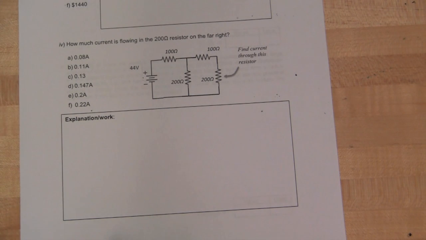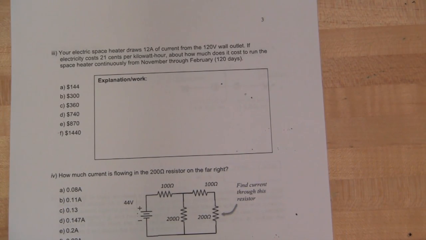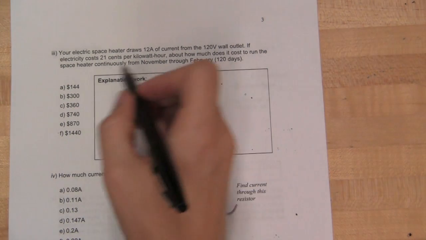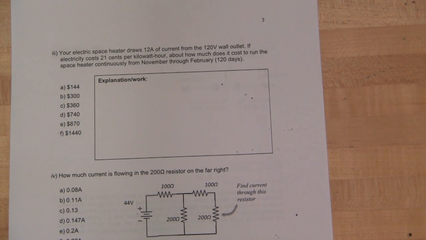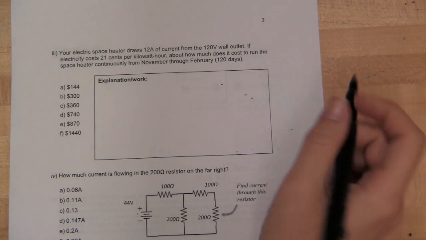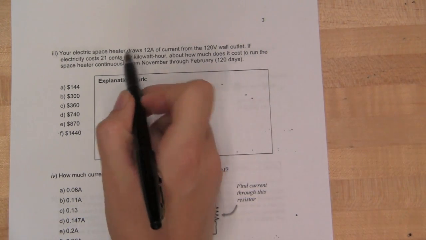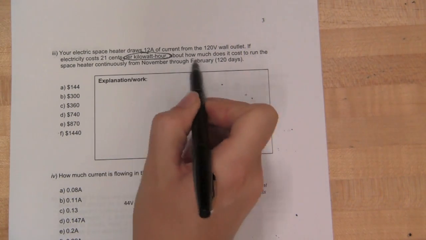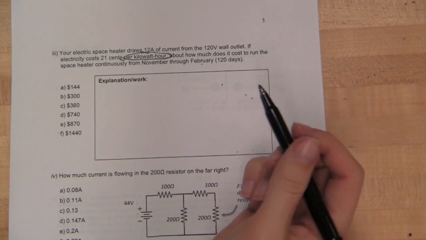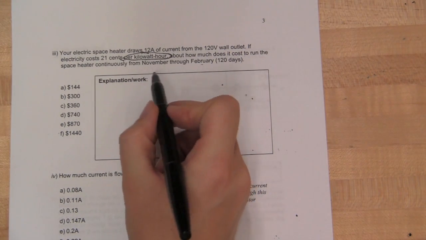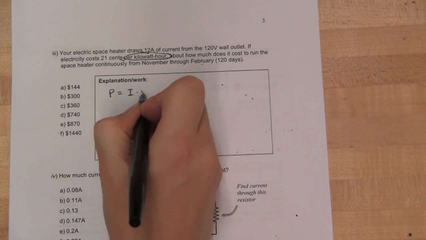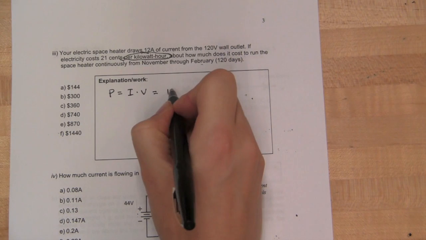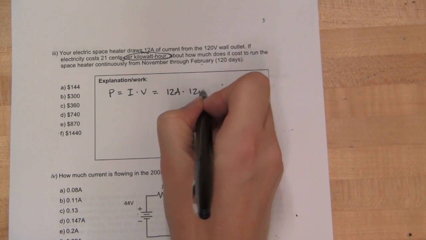Okay, so part 3. Your electric space heater draws 12 amps of current through 120 volts. If electricity costs 21 cents per kilowatt hour, how much does it cost to run the space heater from November through February, so for 120 days? We want to know how many kilowatt hours we will use over those 120 days, and how much power we are drawing. The power is the current times the voltage. So we're drawing 12 amps at 120 volts.